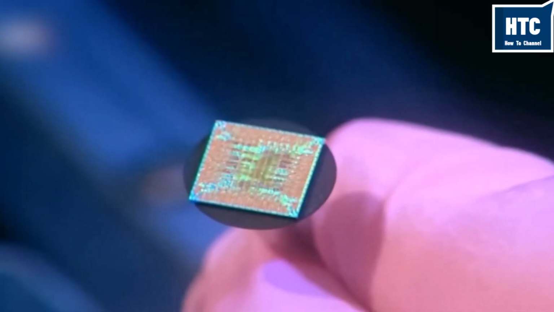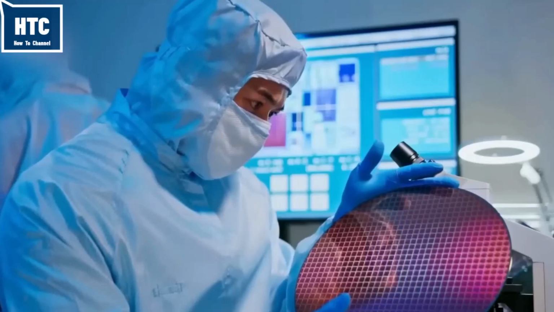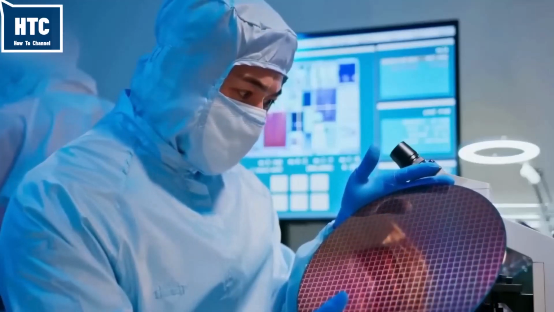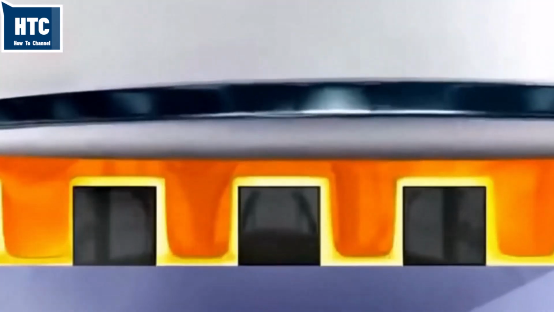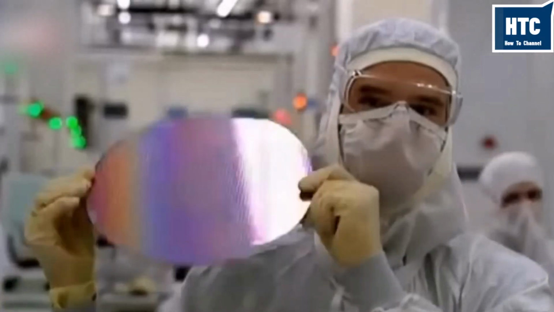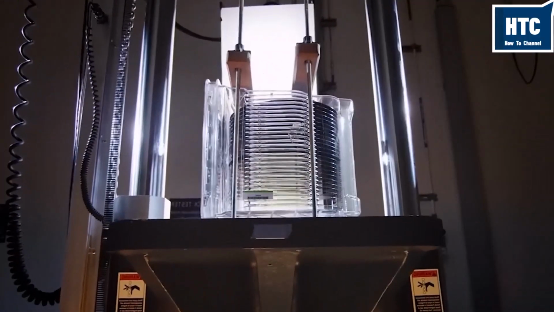It is covered with a final passivation layer to protect it from corrosion. Now it moves to testing. A machine called a wafer prober lowers thousands of microscopic needles onto the contact pads of every single die on the wafer. It runs electrical tests to verify functionality. Chips that fail are marked in a digital map.